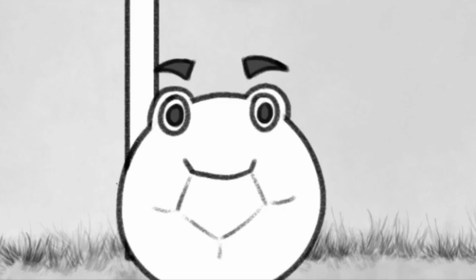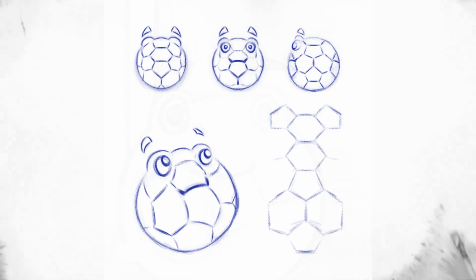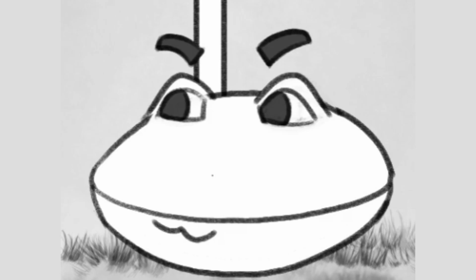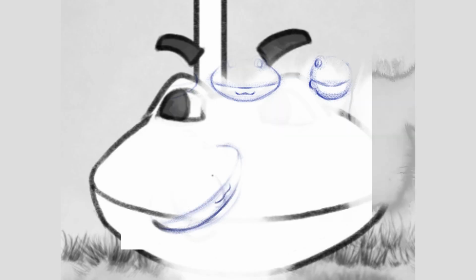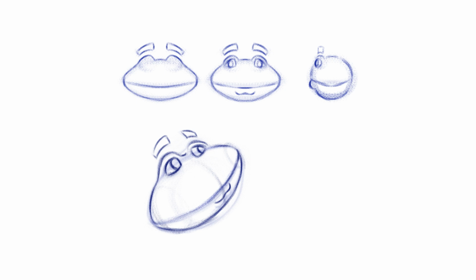Next, it was time to make the soccer ball character. I practiced drawing a soccer ball, and then I designed Roberto. He is confident and goes after what he wants. Finally, it was time to make the character for rugby. I made Roby. He is intimidating and does not like to be crossed.